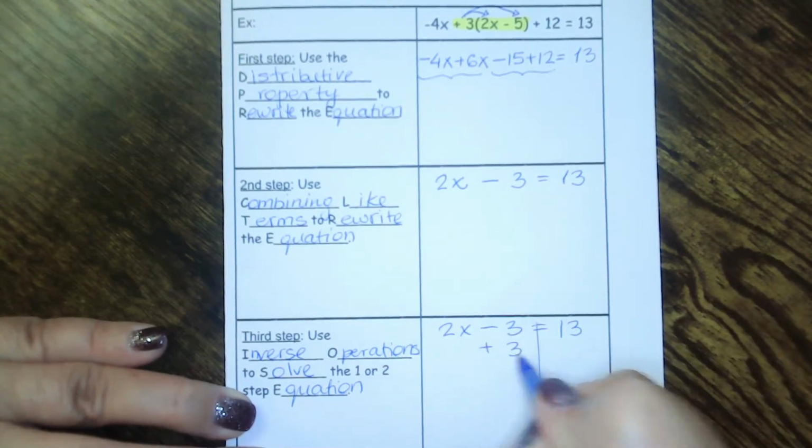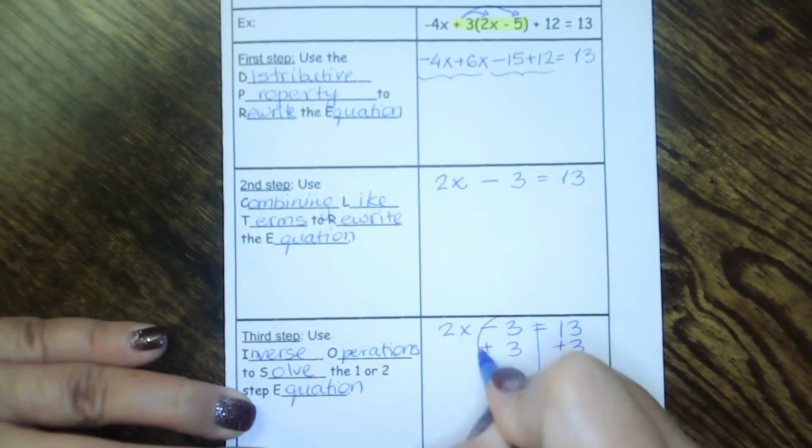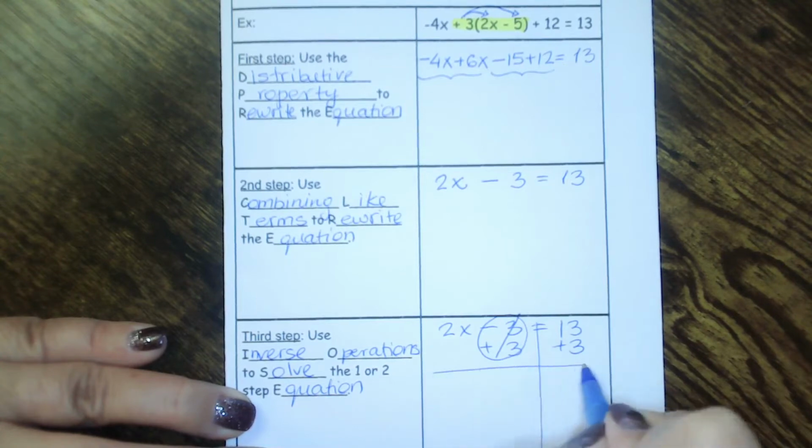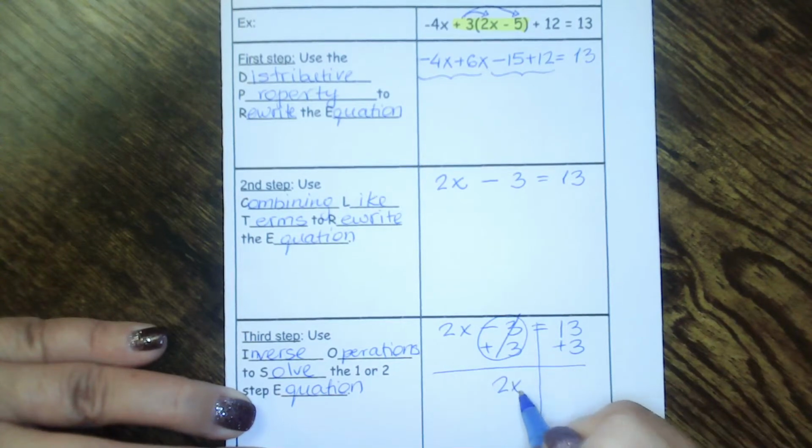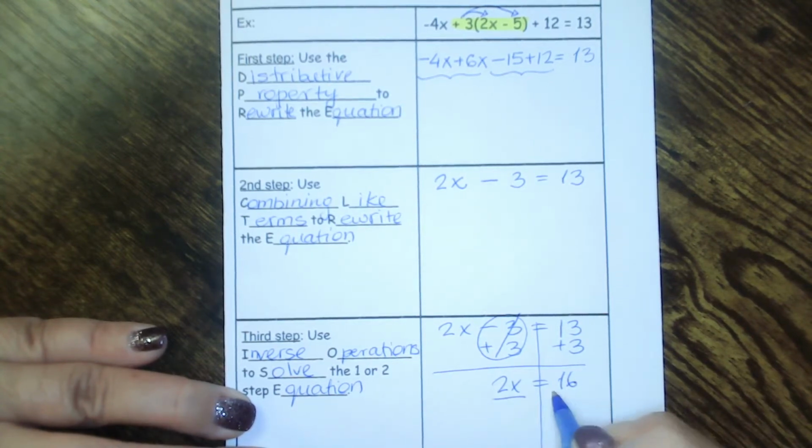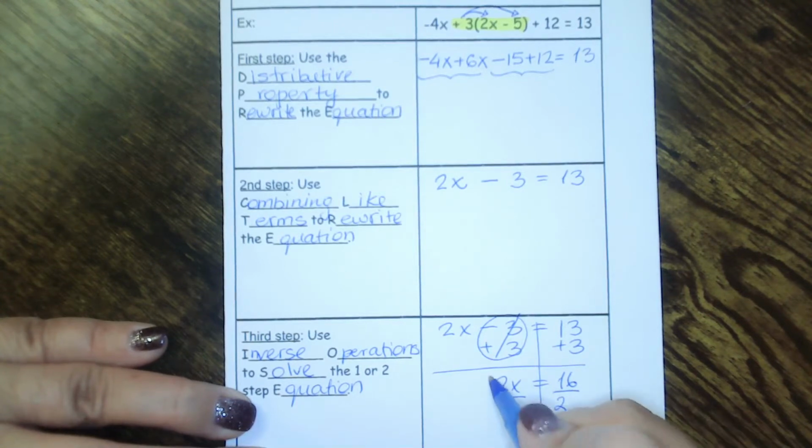Add the 3 to create that zero pair. Bring down the variable term 2x. 13 plus 3 is 16. And then the variable term is multiplication. Inverse operation is division. So I'm using a fraction line for division. And then x will be 8.